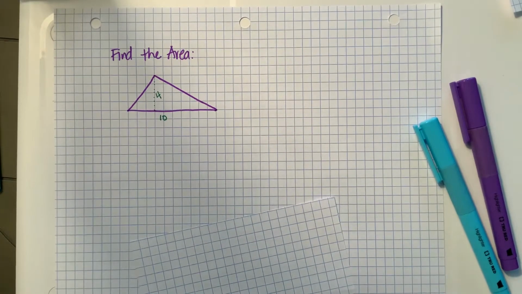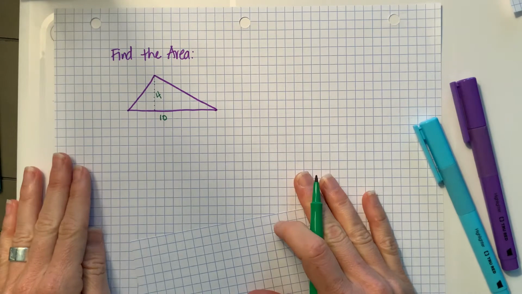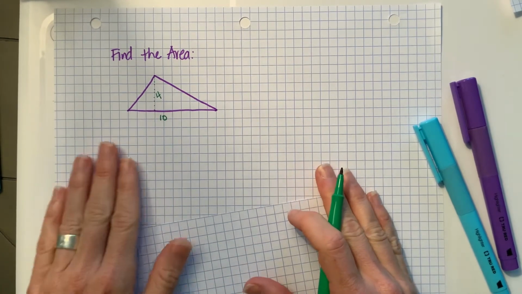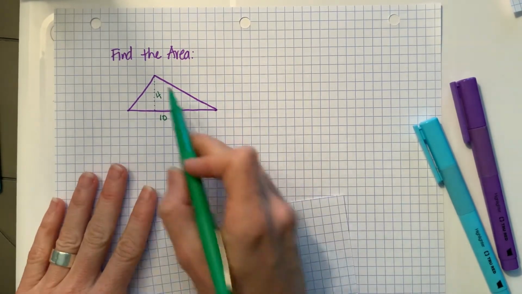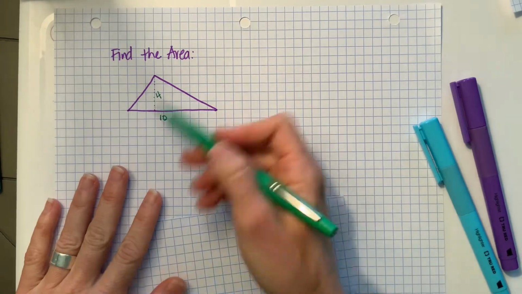All right, so what do you wonder? Well, you're probably wondering, ooh, what's the formula? And maybe you remember the formula from previous years, maybe not. Either way, that's fine. But you would use that information to calculate the area.